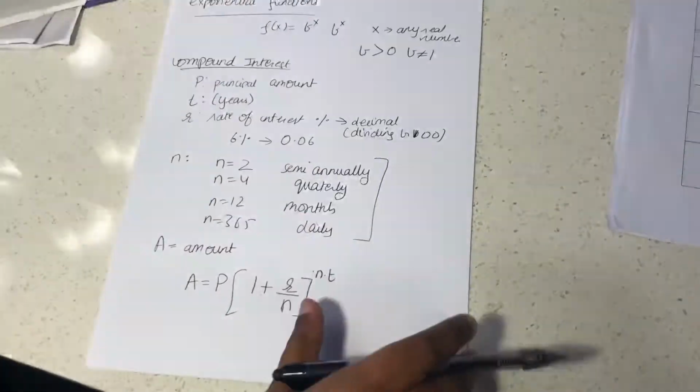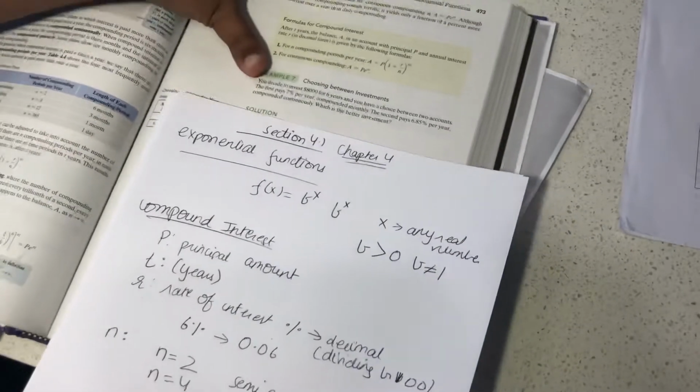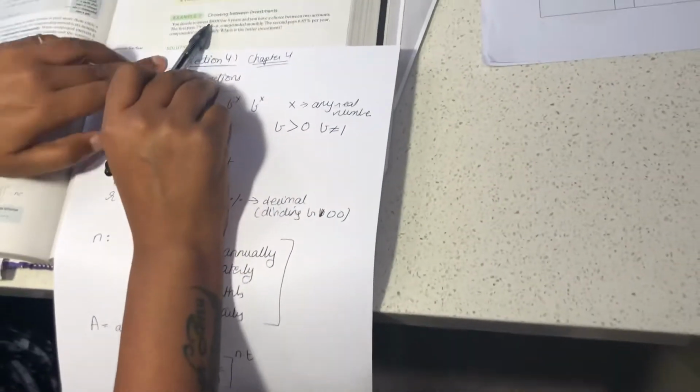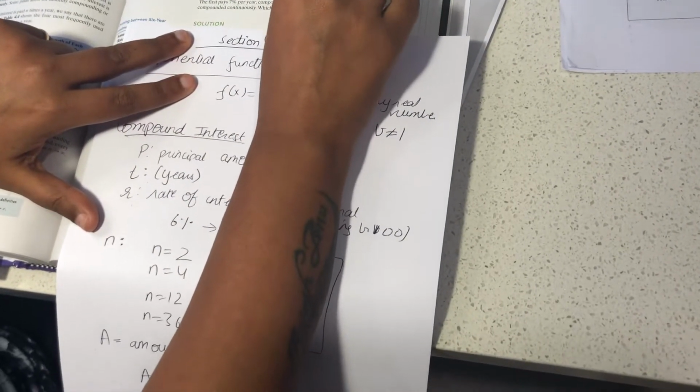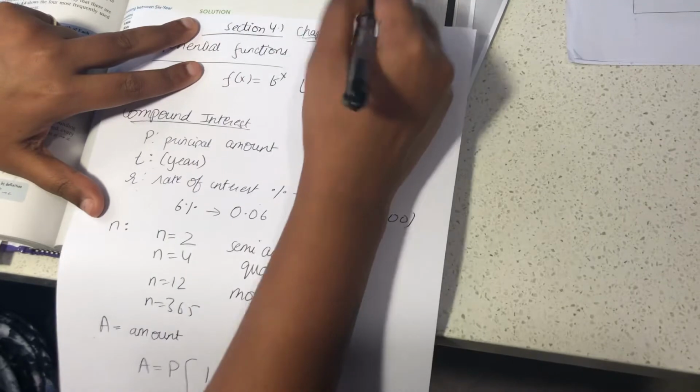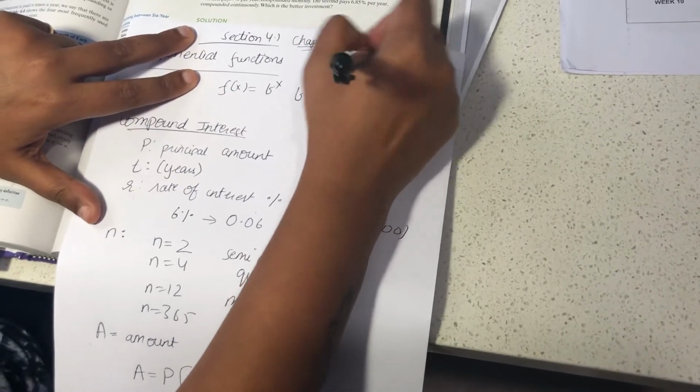So let's see a question on this. If you see this problem here, I'm going to page number 473. I'm on page 473.